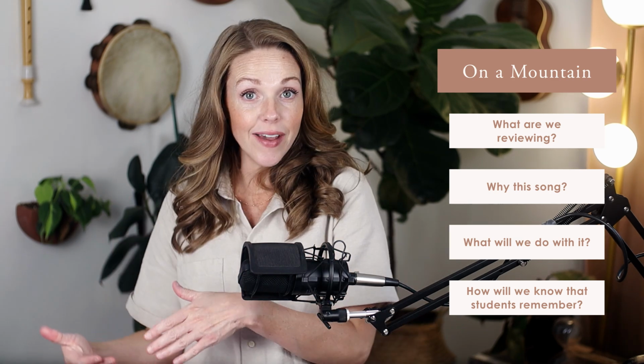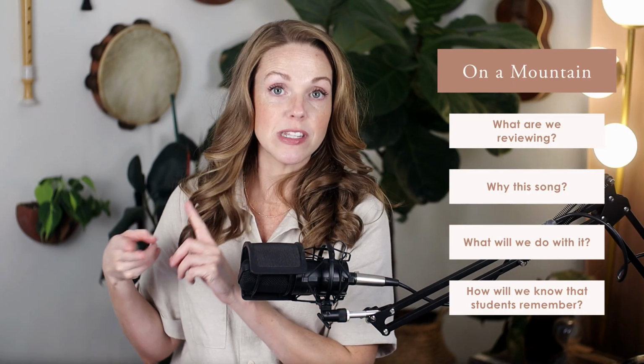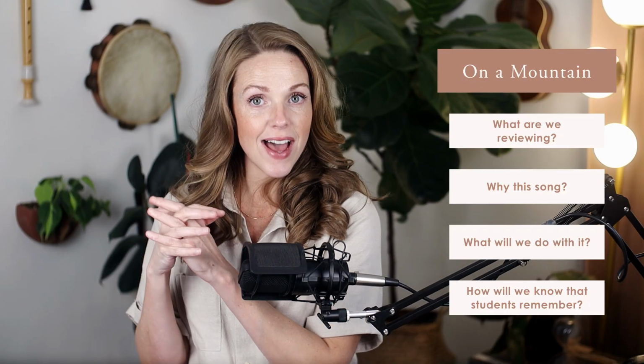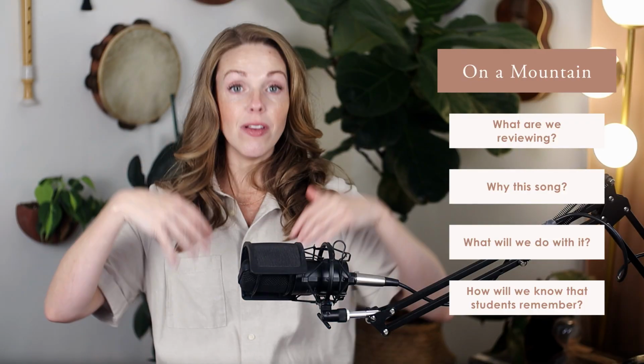We're going to apply our knowledge of melodic contour by writing on a hand staff, both individually and with a small ensemble. So how will we know what students remember from last year? We're going to listen and watch students as they use these concepts in the game. Next, we'll listen and watch them articulate what they hear in the melodic contour.